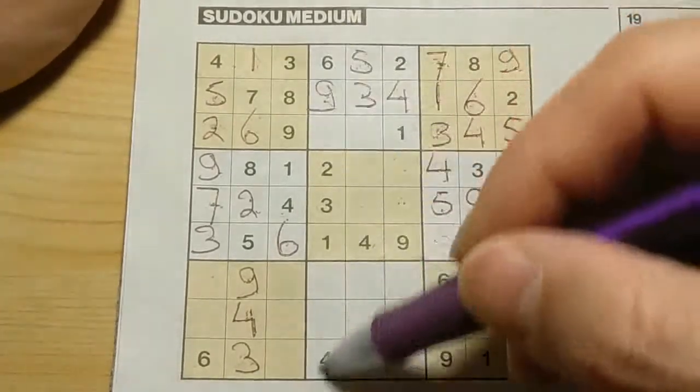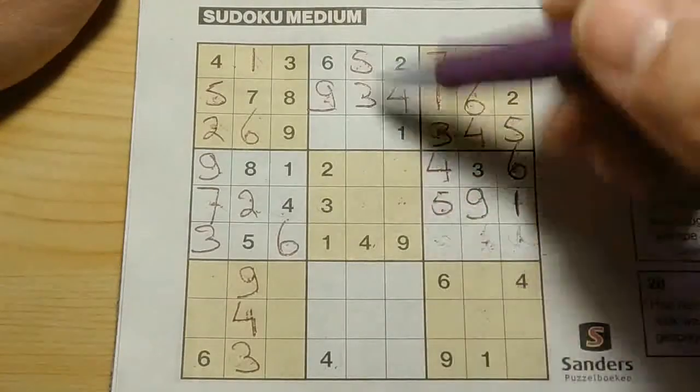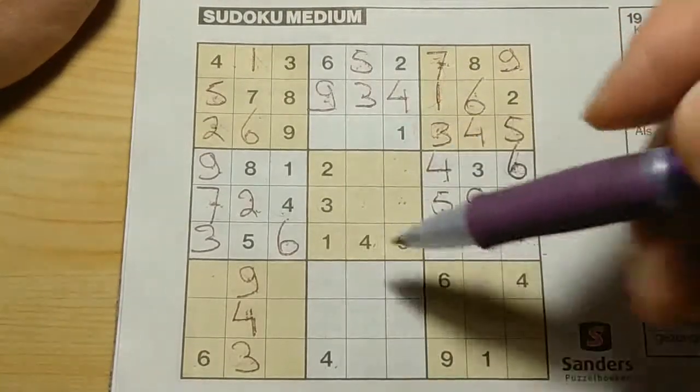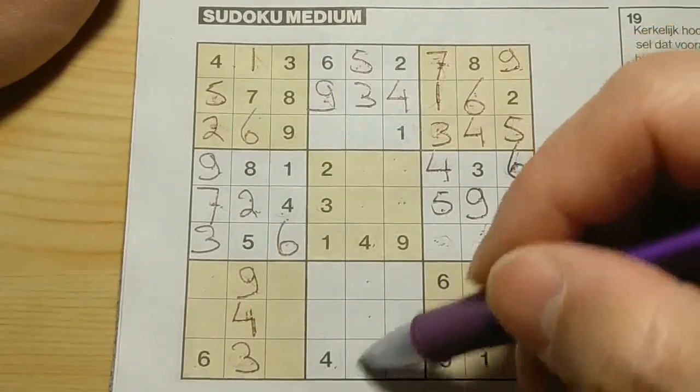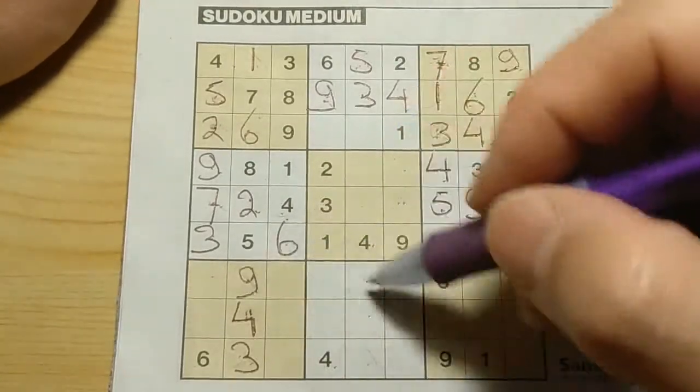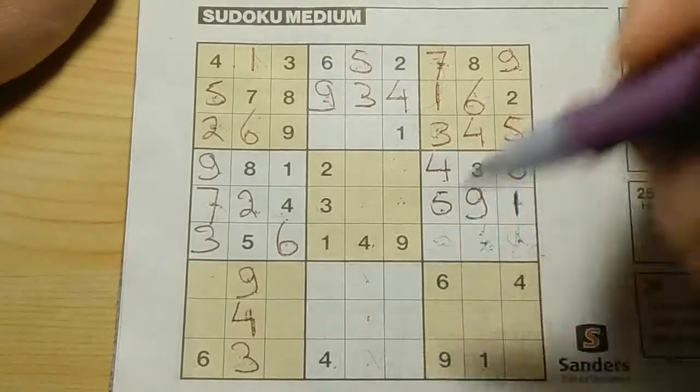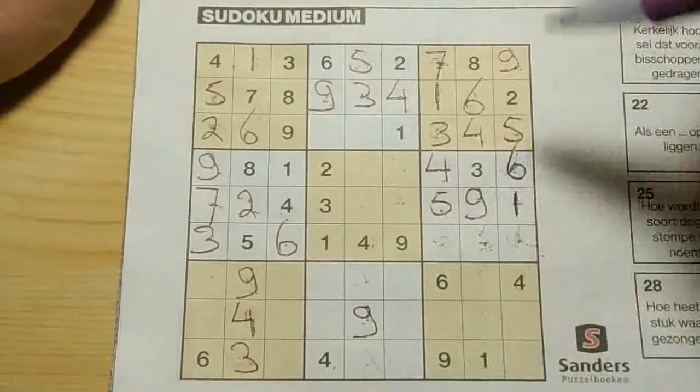9 in this column, 9 in that column, so in the column between, the only 3 places for 9 is here, here or there, but I see here 9, no 9 there. I see there 9, so no 9 there. Only place for the 9 should be here.